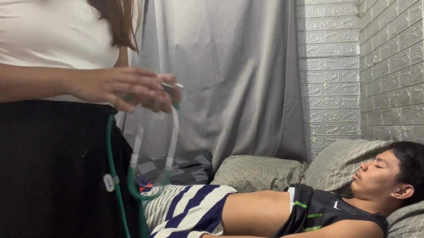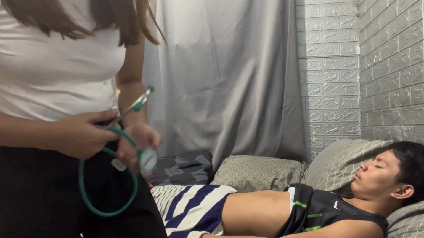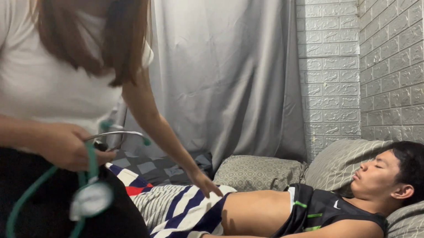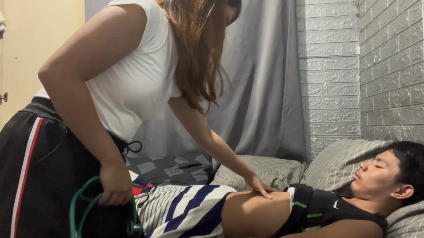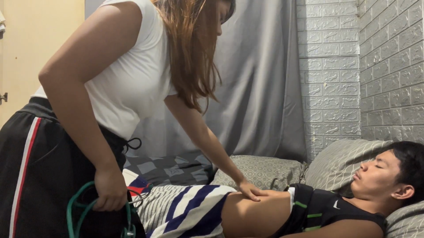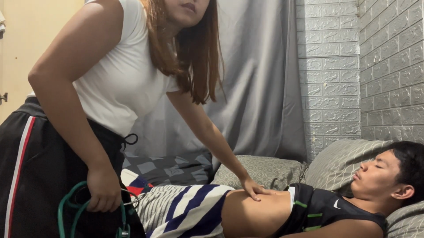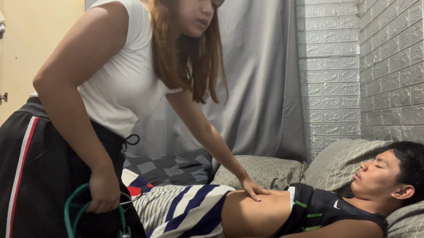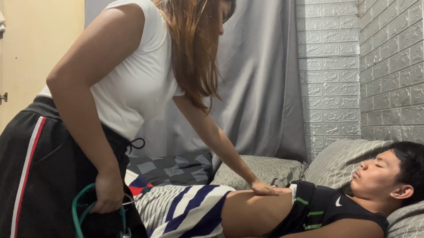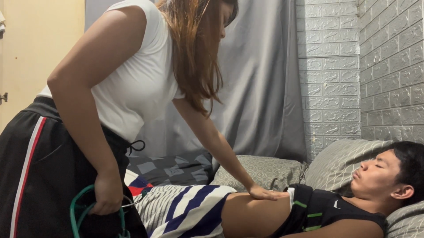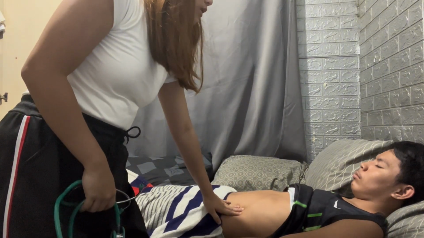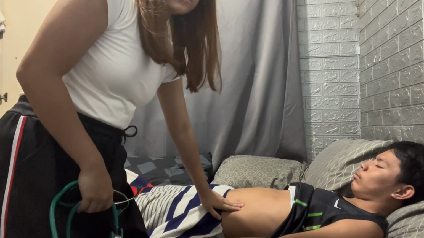So, for the liver naman po, we need to place hand under the ribs and ask the patient to inhale deeply and feel for the liver edge. Liver dito ba? Or can you inhale po? Inhale, sir. Inhale. Exhale. Liver ito, di ba? Inhale, sir. Exhale.